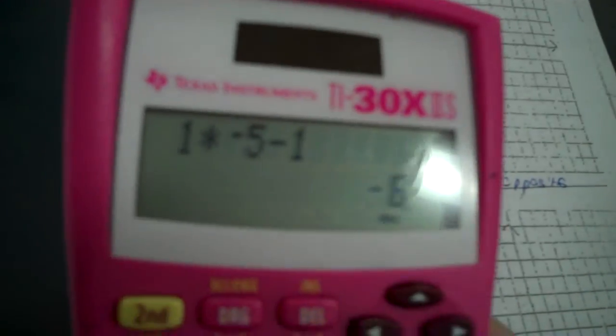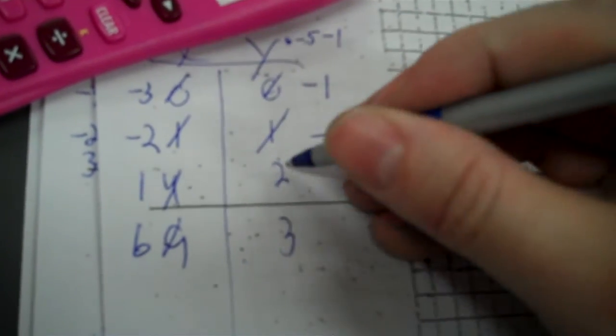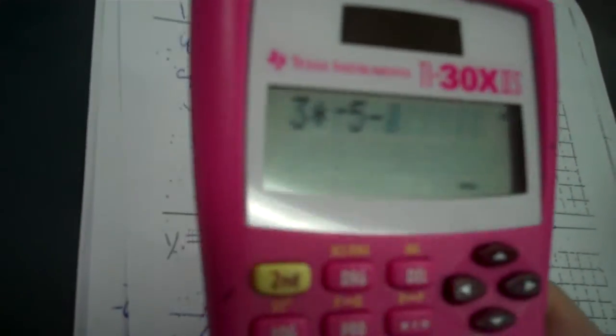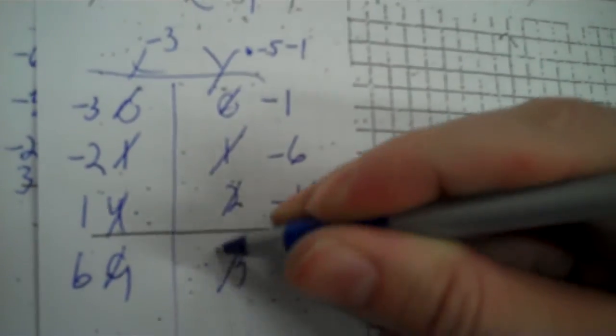Okay, now I take 1 times negative 5, negative 6. If you need to use a calculator, go for it. Okay? Then I take that 2 times negative 5 minus 1, I get negative 11. Then I take 3 times negative 5 minus 1 is negative 16. Okay, now I'm ready to roll, okay?